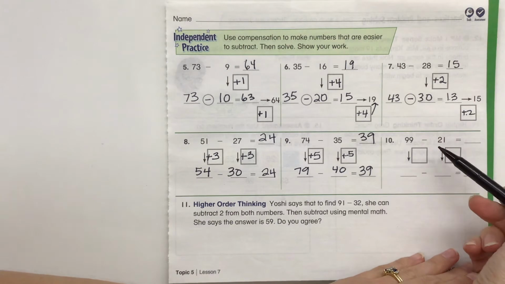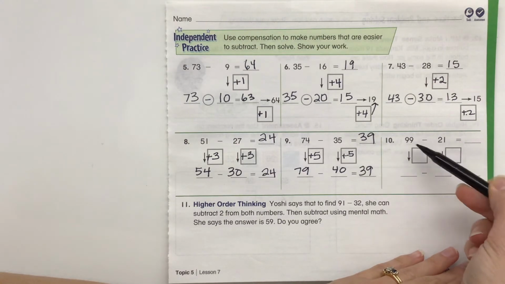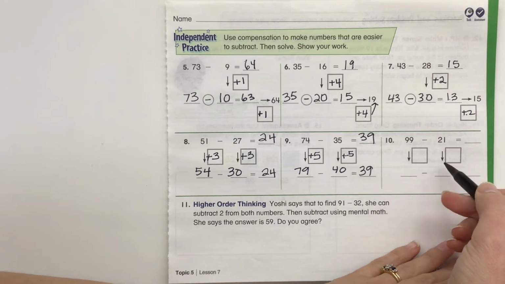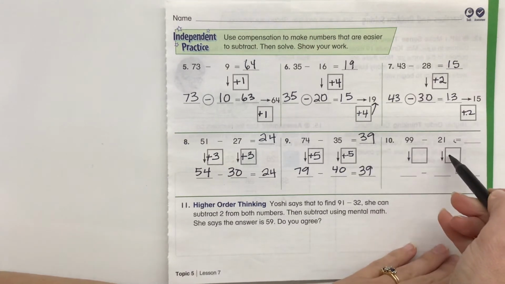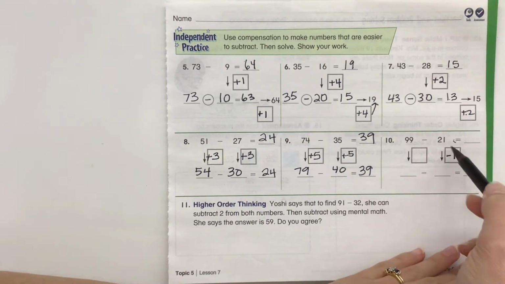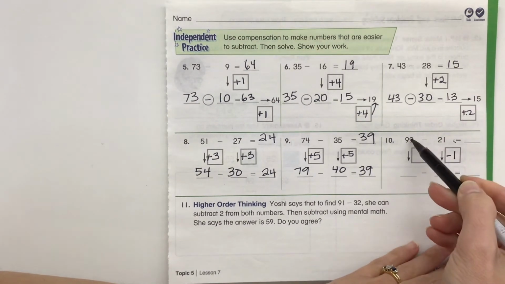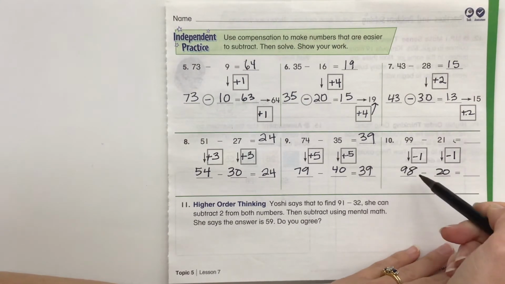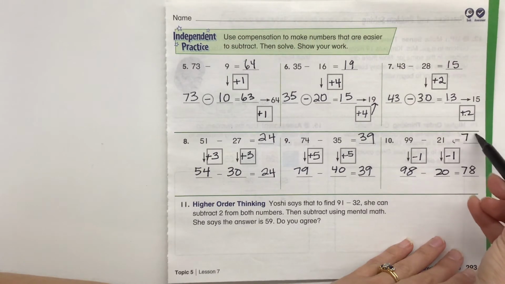Okay, let's take a look at this one. So I'm going to do it a little bit differently. Normally we've been using the second digit. No, let's go ahead and keep it the second digit. I have 21. Instead of adding, look at this one, I'm going to subtract 1. So 21 minus 1 is 20. And 99 minus 1 is 98. 98 minus 20 is 78, so we get the same difference of 78.